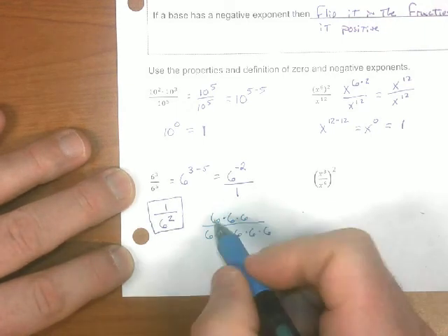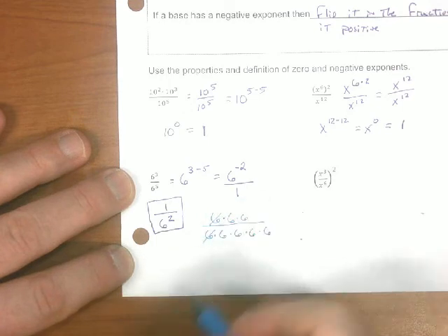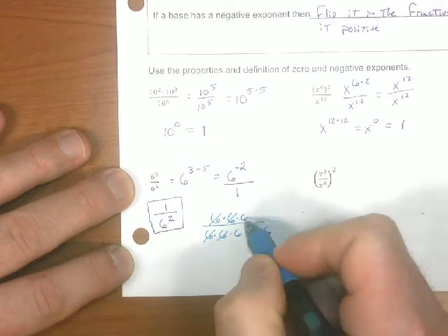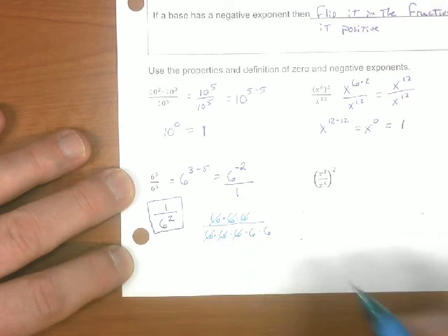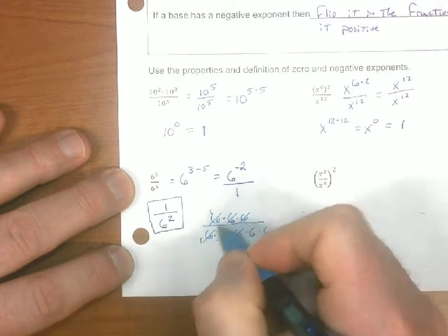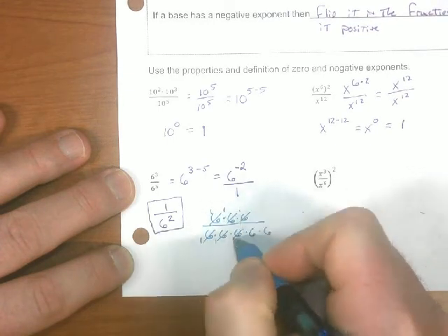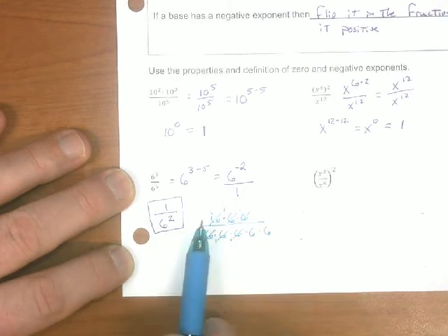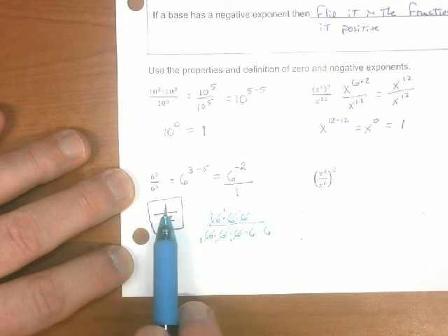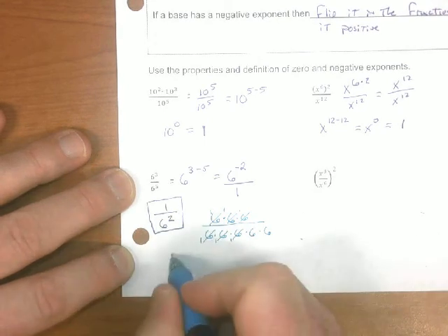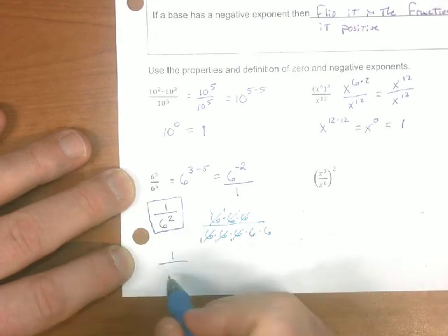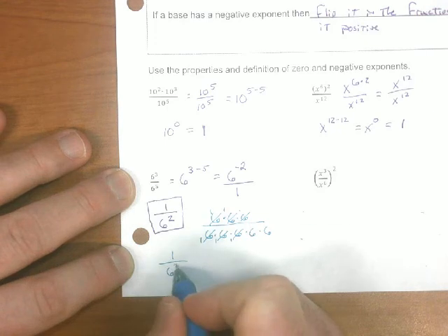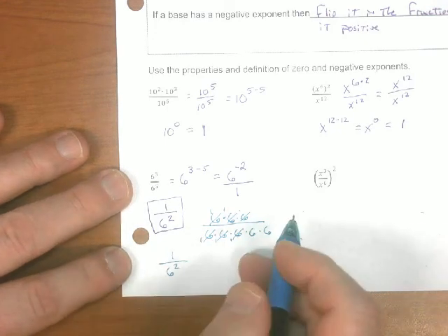Well, what happens when we're multiplying in our fractions here? We can eliminate things that are the same. So those 6's eliminate each other, those 6's eliminate each other, those 6's. And remember, we make that 1's when we eliminate them. So what do we have left on top? We have a 1 left on top, and we have 2 6's left on the bottom, so that is 6 to the second.